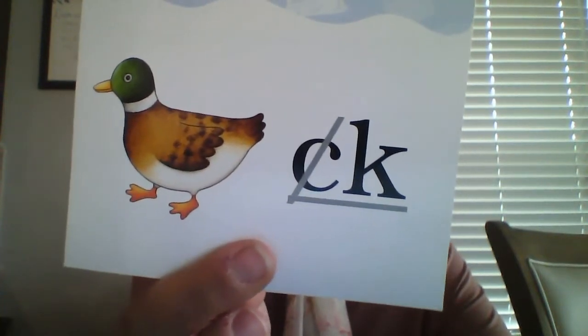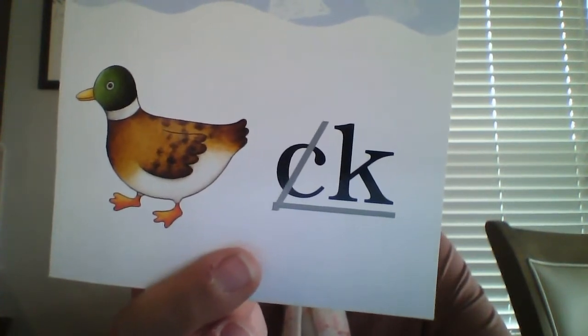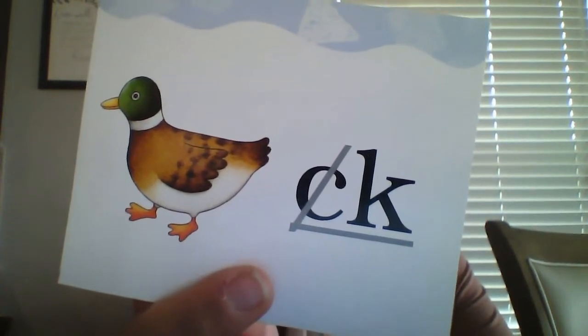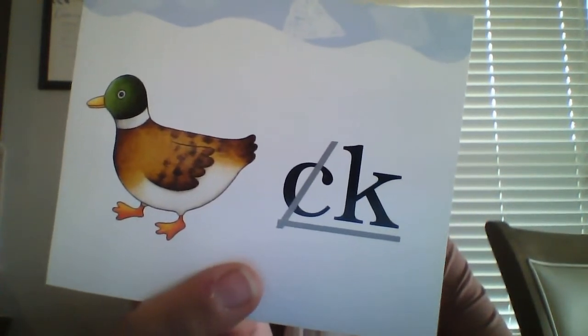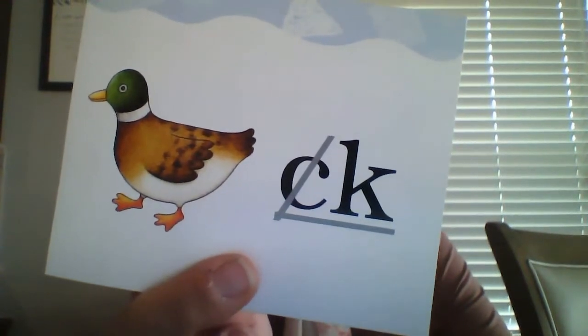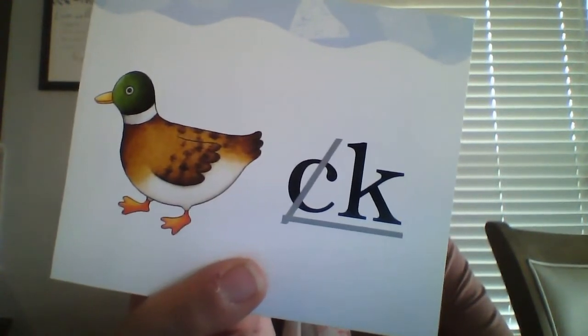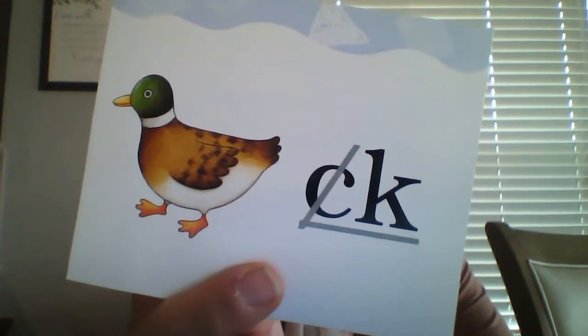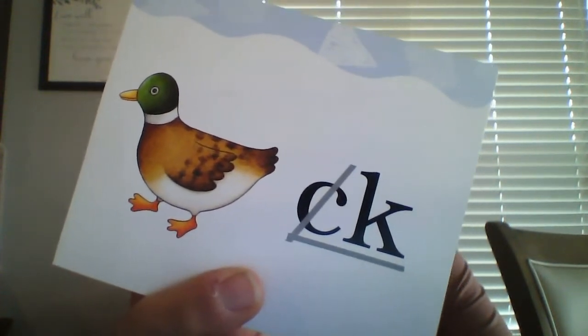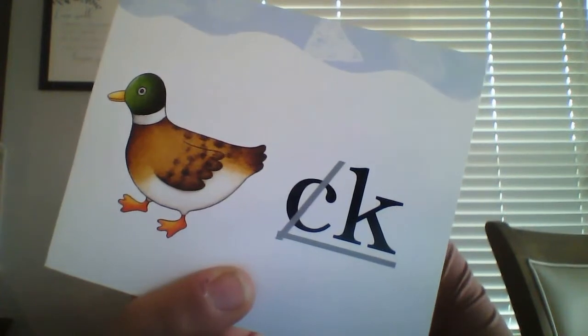Does anyone know why the letter C is crossed out on this picture? This C is crossed out because the letter is a digraph, and a digraph only makes one sound. In digraph CK, the sound is k. The letter C doesn't make a sound, so we cross it out. Whenever letters do not make any sounds, we call them silent letters.